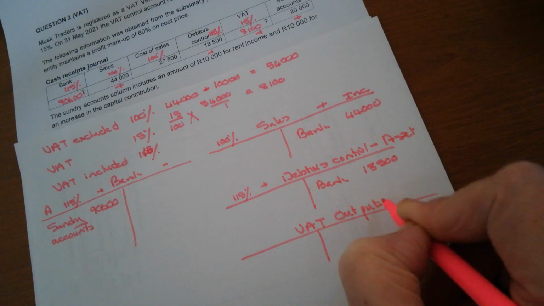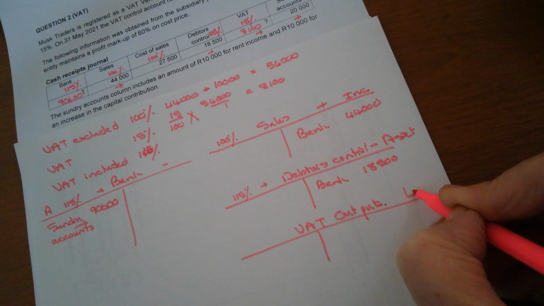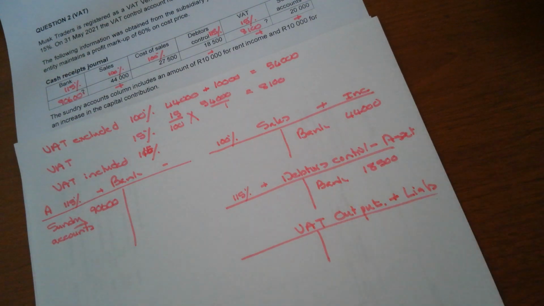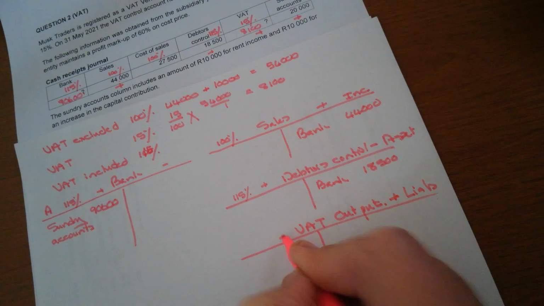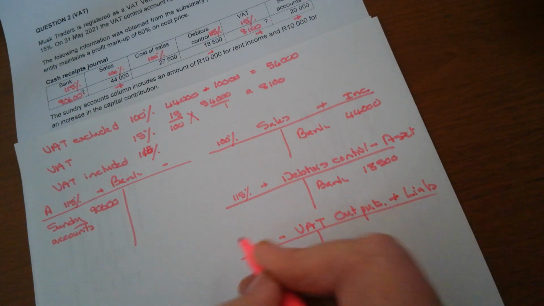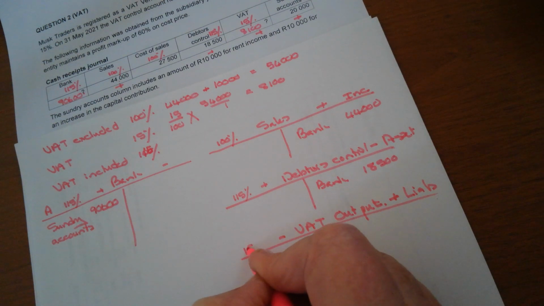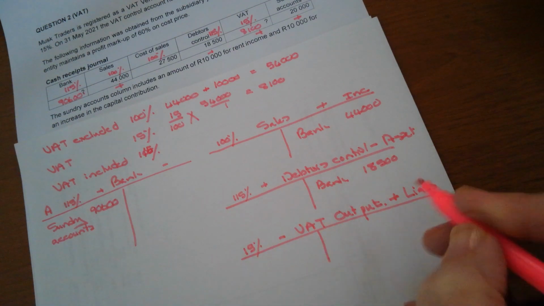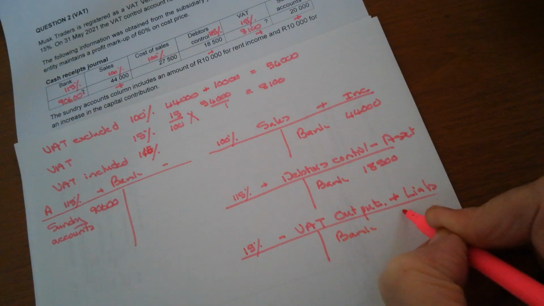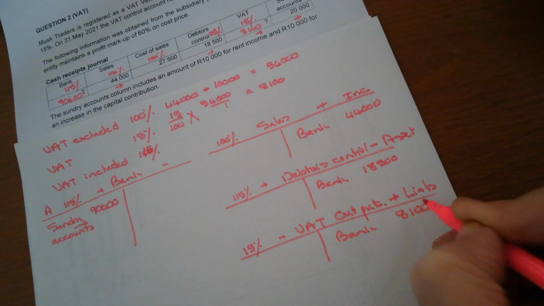Okay, VAT output is a liability to me because I collect the money on behalf of SARS and I owe the money to them, so I have to pay it in future. So it's a liability, 15% account, and I will show that the liabilities increased with 8,100.